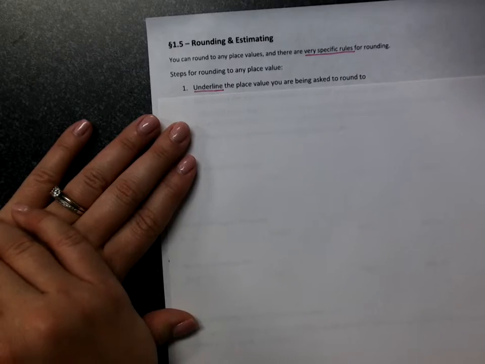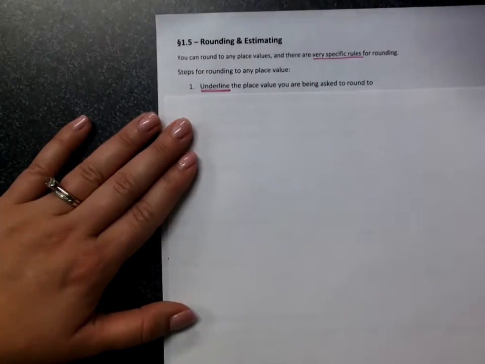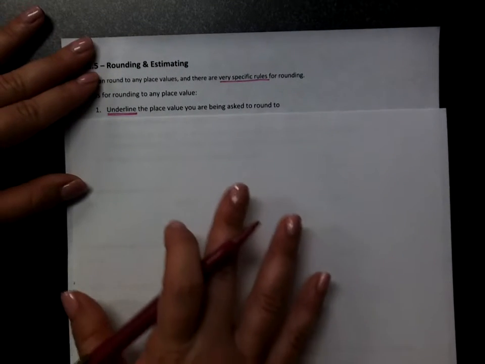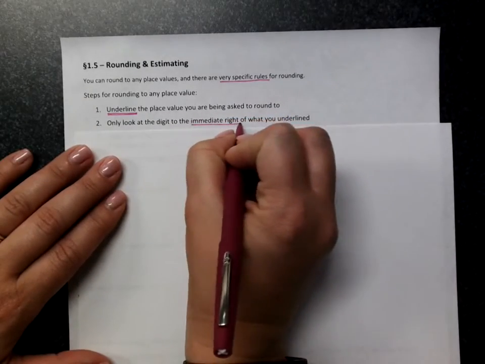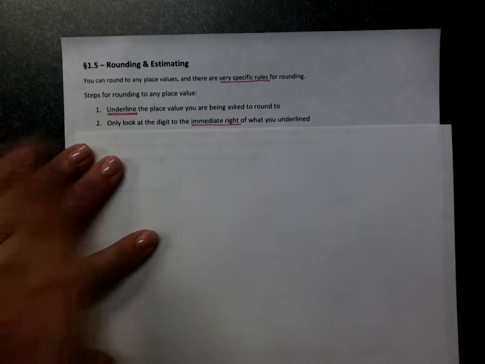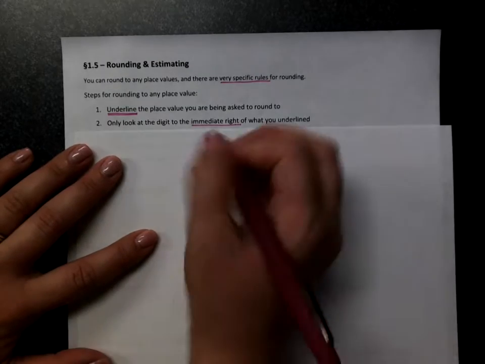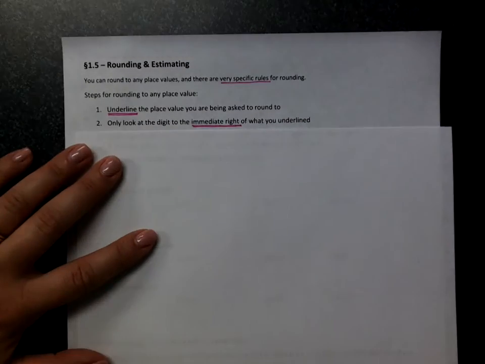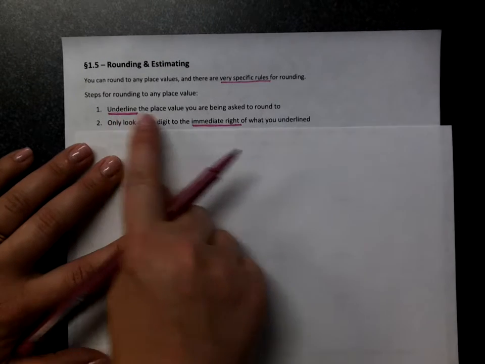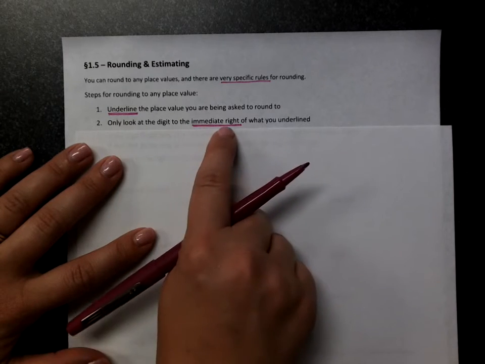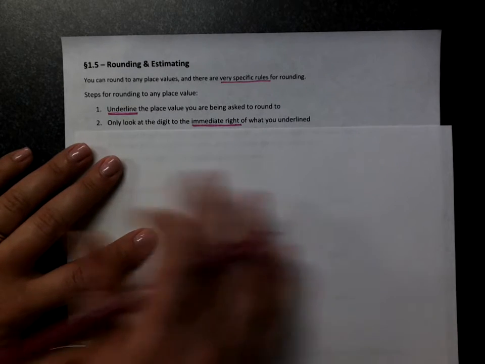The first step is to underline the place value you're being asked to round to. I want you to physically underline that place value. From there, you only look at the digit to the immediate right of what you underlined. Immediately to the right, the very next digit. So we're going to physically underline the place value, then look at the digit immediately to the right of what we underlined.